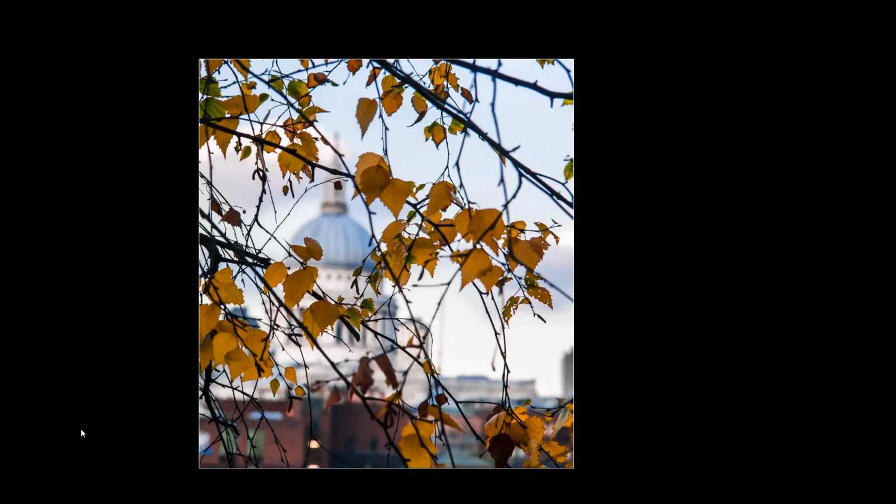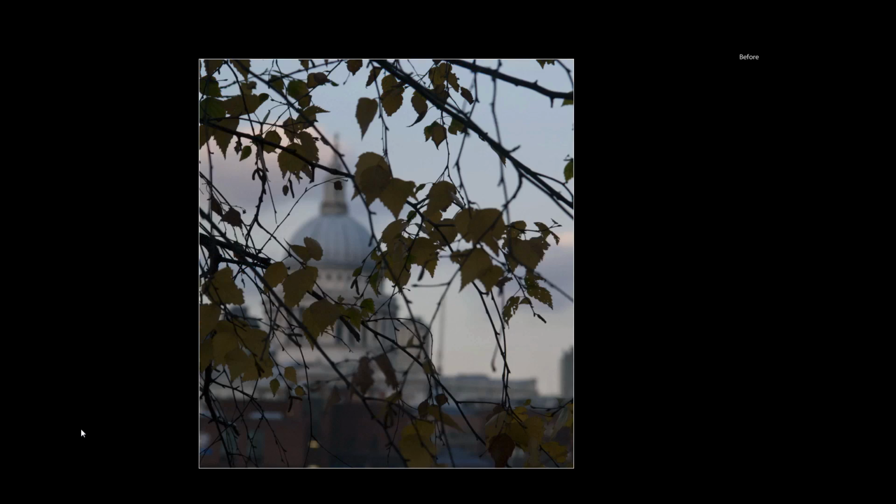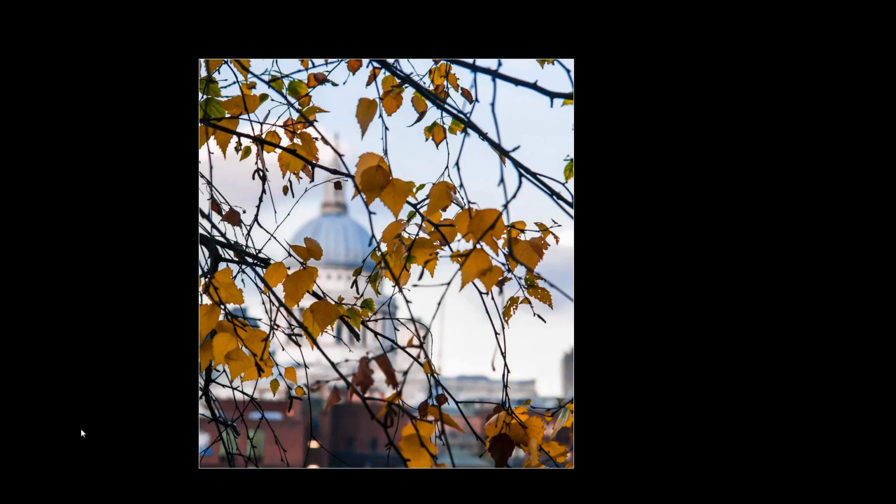And this is the result that we've been able to achieve. We've been able to lighten and brighten the leaves and give them a little bit more of an orangey yellow glow. We've also been able to give the dome of St. Paul's a little bit of extra color. So again, the before and the after.